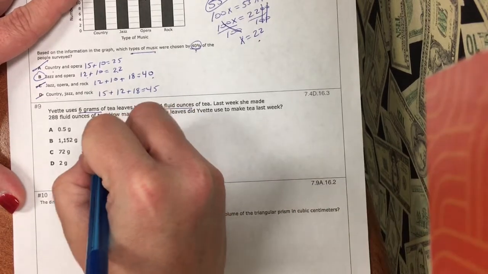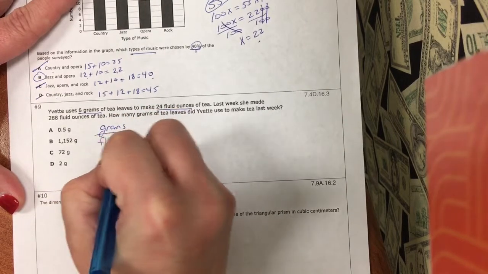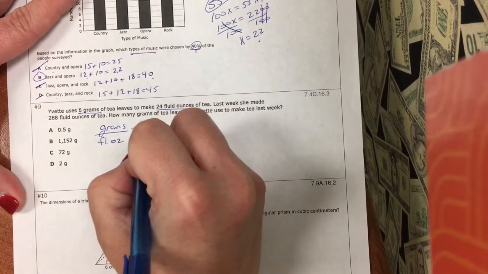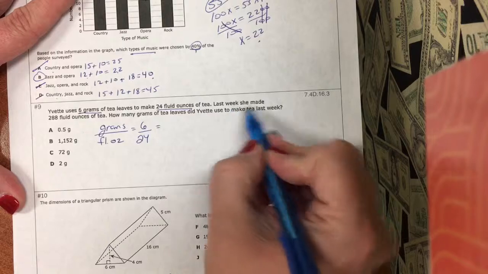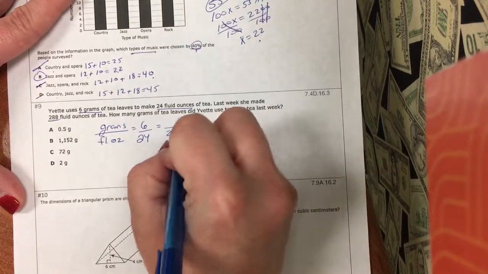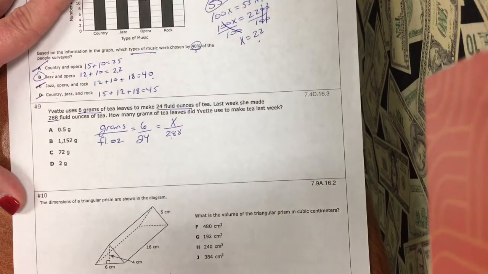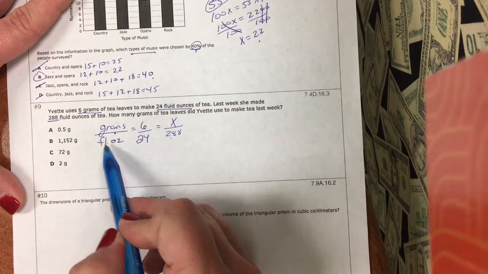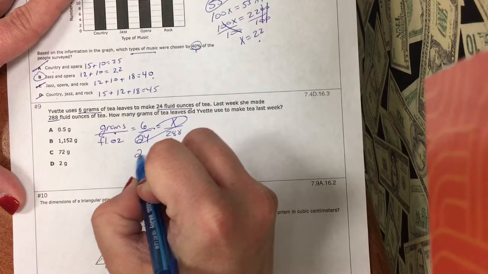All right, so I'm just going to abbreviate. We have grams and fluid ounces. So we have 6 grams to 24 fluid ounces. And then last week she made 288 fluid ounces, so that would go on bottom with the fluid ounces. I'm going to put an X here because that's what I want to know. How many grams of tea leaves did she use to make the 288? So again, we're going to cross multiply.